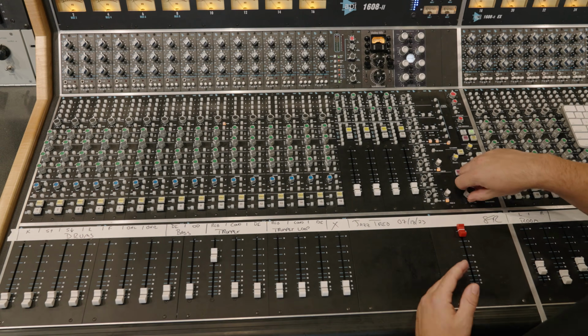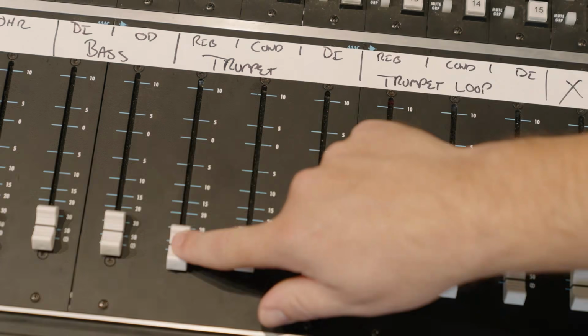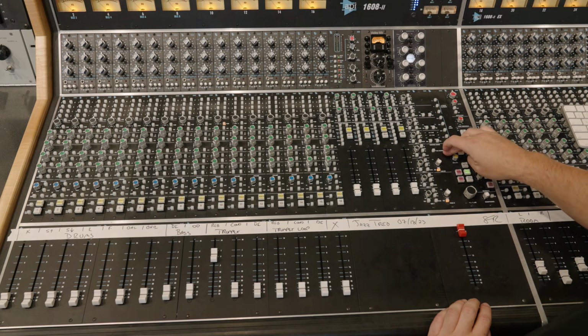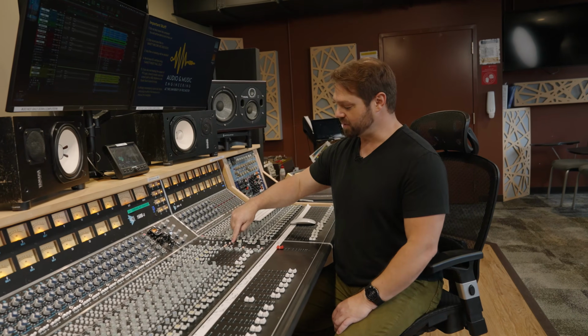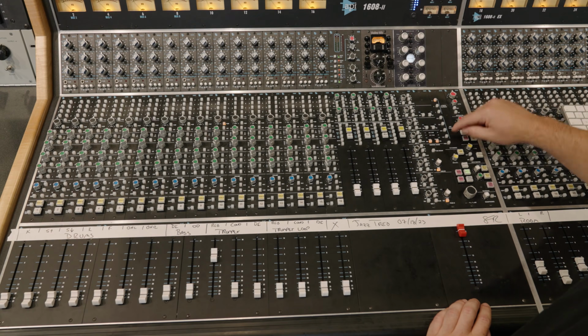If I turn down my control room volume, no sound. If I turn off my program left and right, no sound. If I turn off my control room left and right, no sound. And if my control room source is set to anything else besides PGM, no sound.